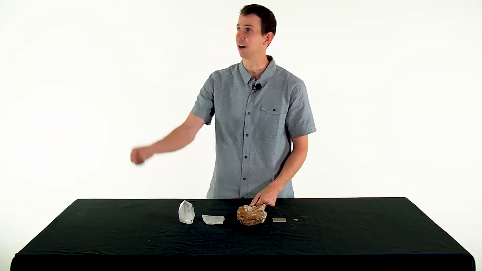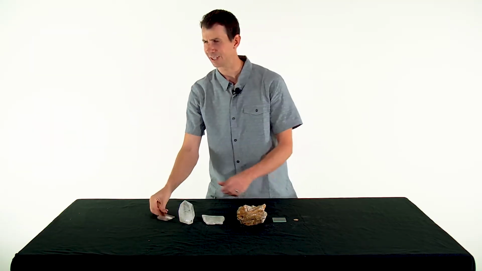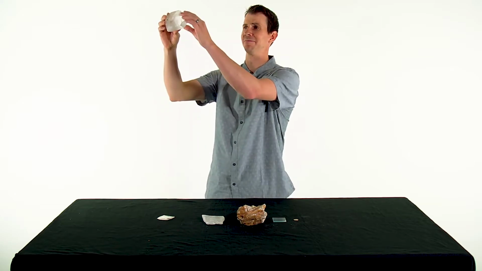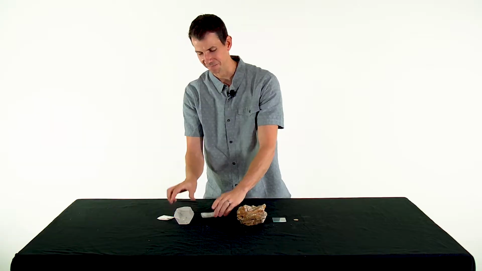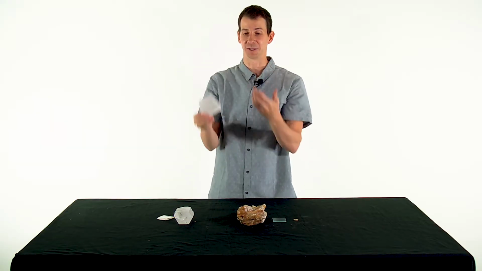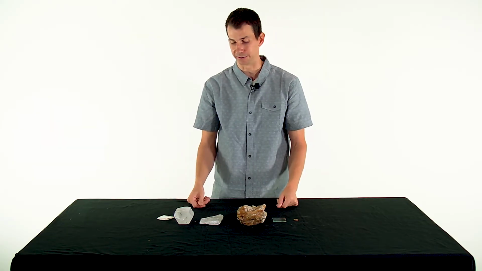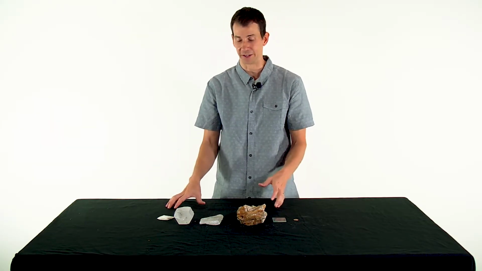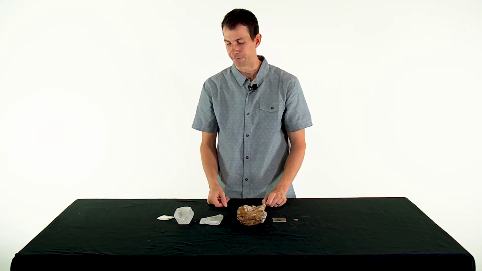If I hold this up to the light, light is passing through that one. Can you see me through that mineral? Light's passing through that one. Light also passes through that one. So all 3 of these have a vitreous luster. So far they're looking pretty similar, right? All right, let's move on to cleavage.